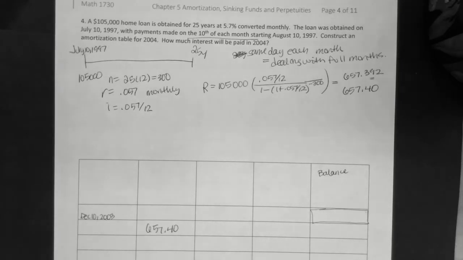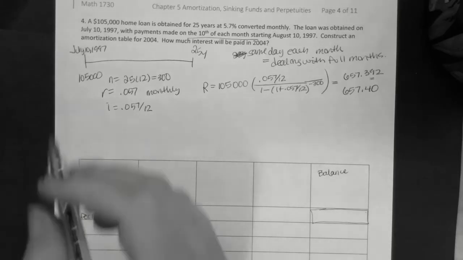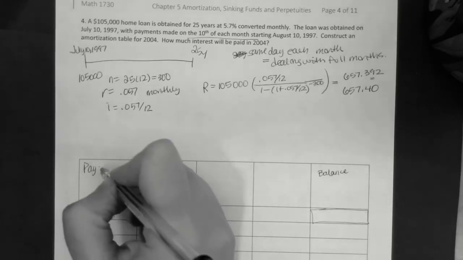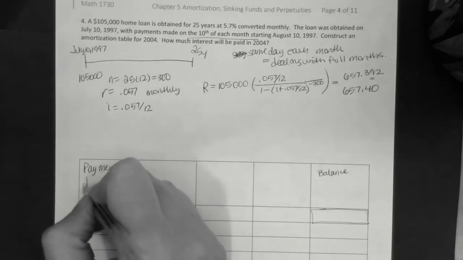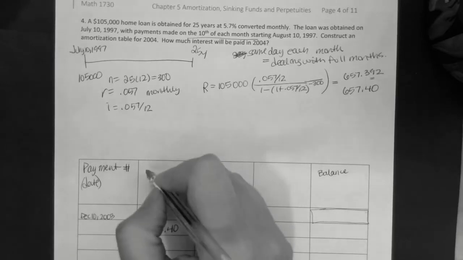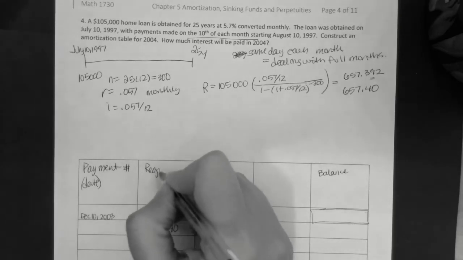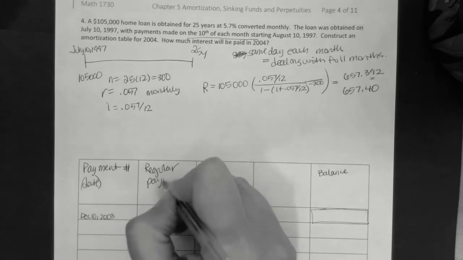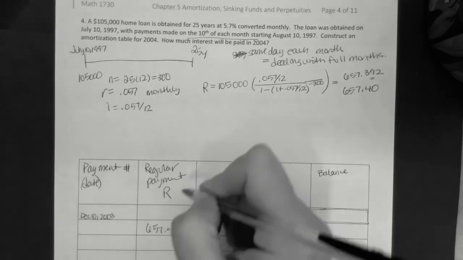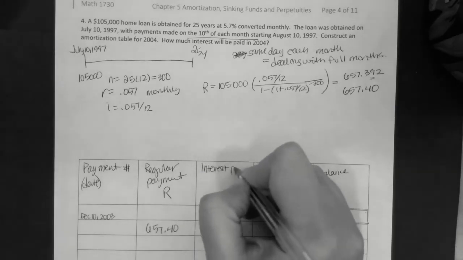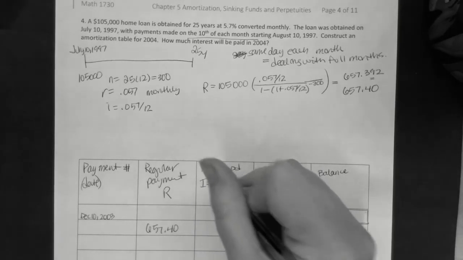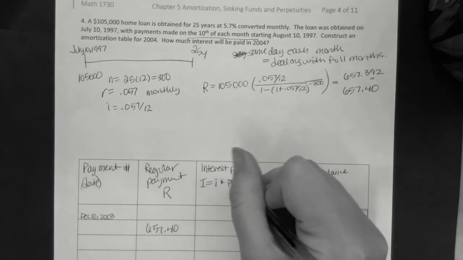So now before we can do anything else, we need to figure out what this starting balance is, and we also have to figure out what payment number this is, because remember in our table, the first column is the payment number. I'm also going to put the date there just to help us keep track of it. In the second column we have our regular payment. Remember, we're calling that R. In the next column we have the interest accrued, so that would be I equals our little i times the previous balance.